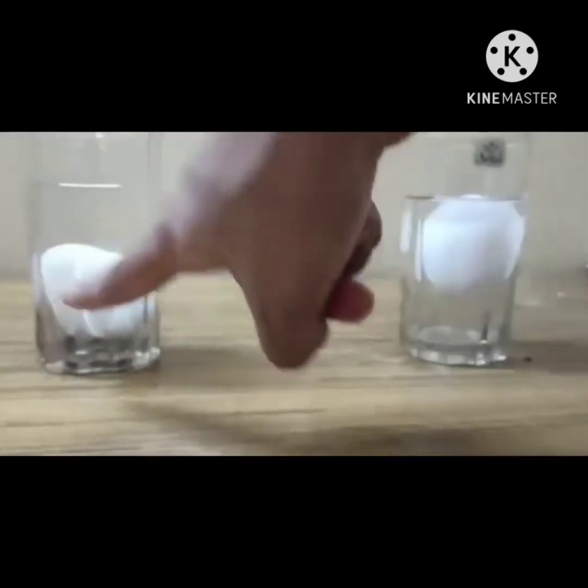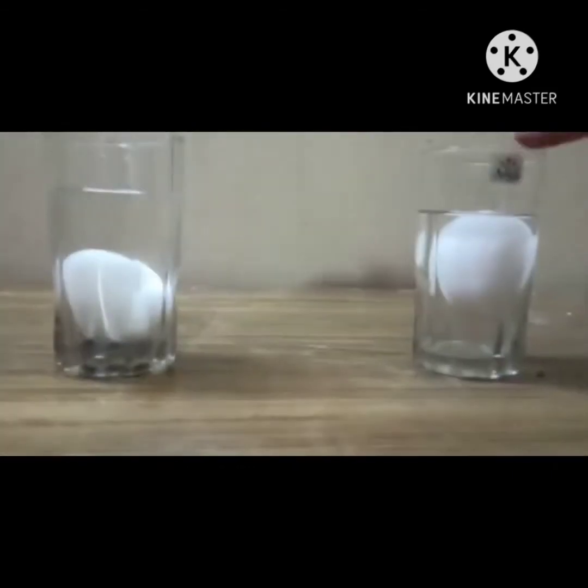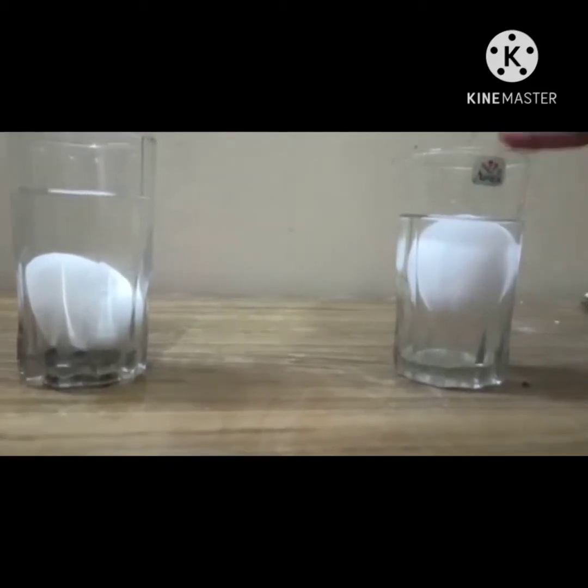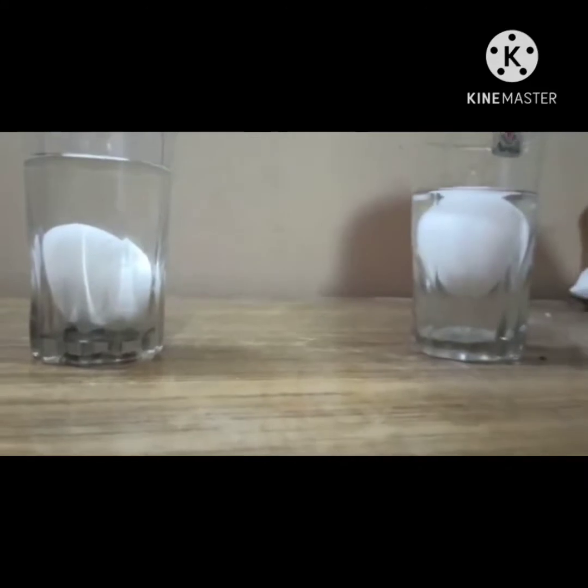See what has happened. In this glass, the egg has settled at the bottom, and in this one, in saline water, the egg is floating at the top. Why? What's the reason? So guys, what do you think? What is happening? Here, the salt water is denser than the ordinary tap water.